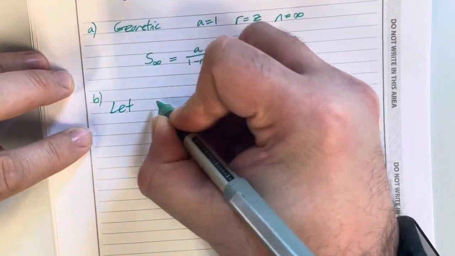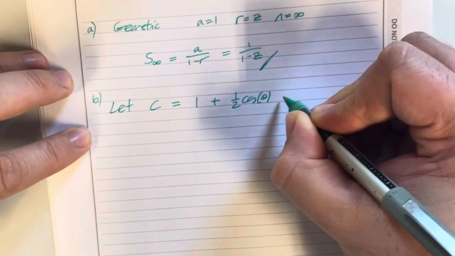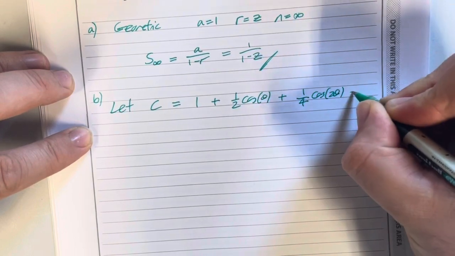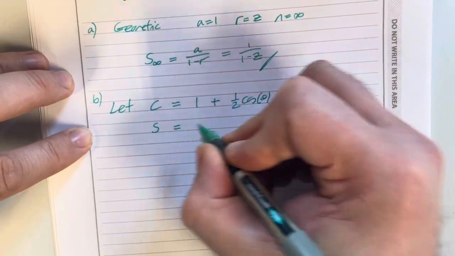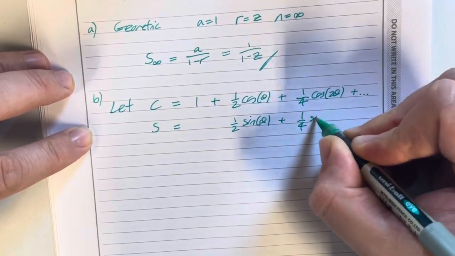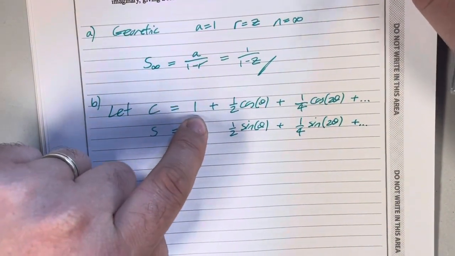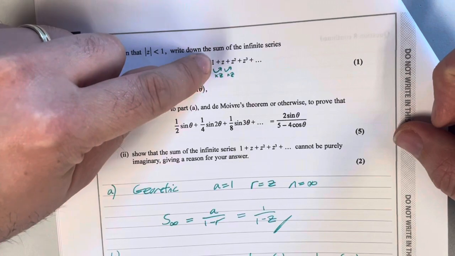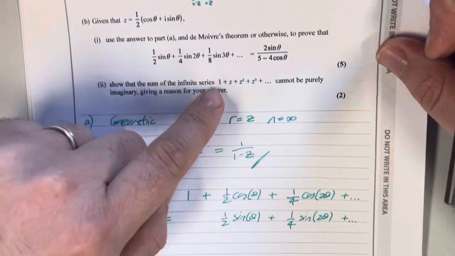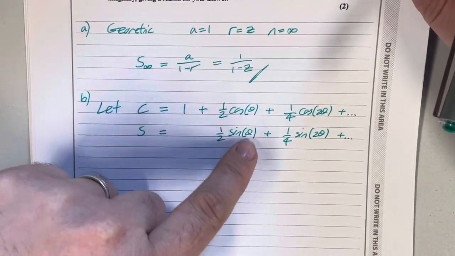So I'm going to say let C equal 1 plus a half cos of theta plus a quarter cos of 2 theta, and so on. And let S equal a half sine of theta plus a quarter sine 2 theta, and so on. And I've put a 1 up here in the cosine because there's a 1 in the original series up there. And also there's a 1 here when I get to it in a minute. So I've included the 1, and that's when theta is 0, essentially.